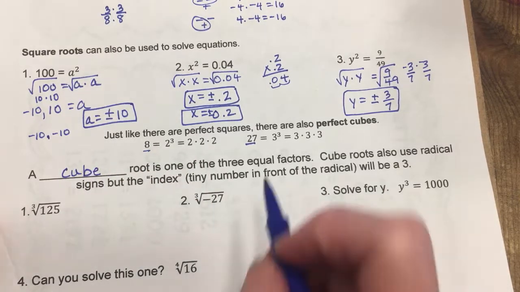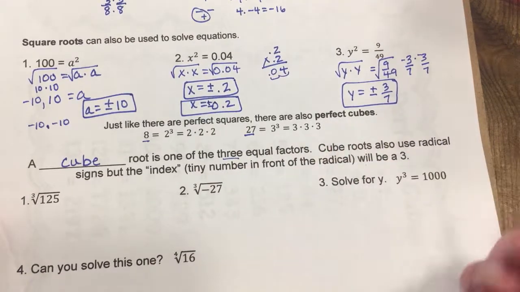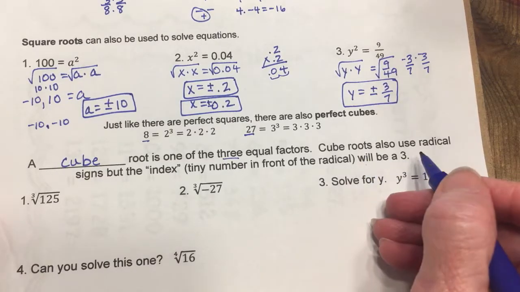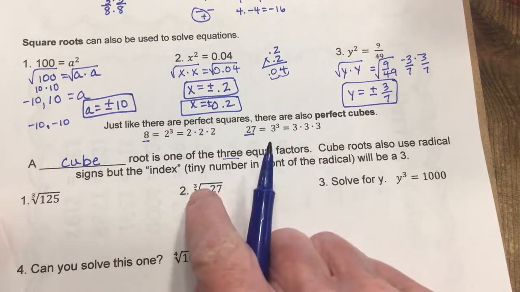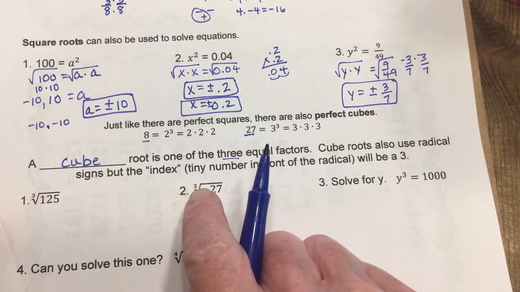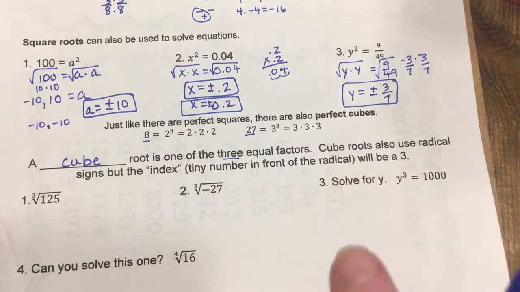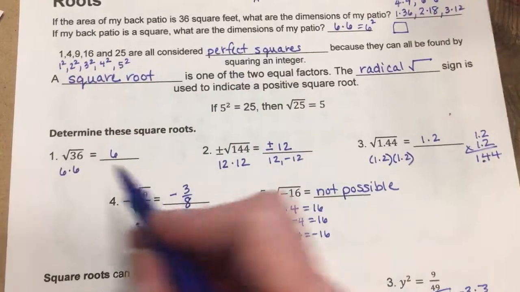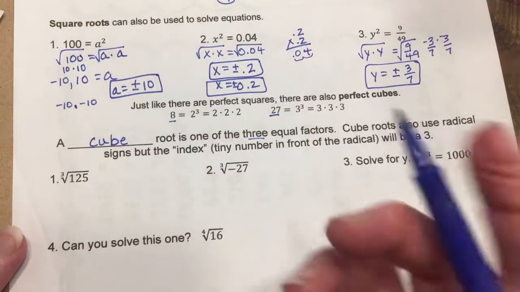Cube root is one of 3 equal factors. All right, so now you're trying to figure out what did they cube in order to get the answer. So cube roots are also going to use the radical sign, but you're going to see the index, this little tiny number in front of the radical sign. Okay, that's going to be a 3 instead. So the 3 tells you it's a cube root. When it's a square root, there's no number there. Now they could put a 2 there if they wanted to, but they don't have to. Square root's the most common root that you're going to work with.